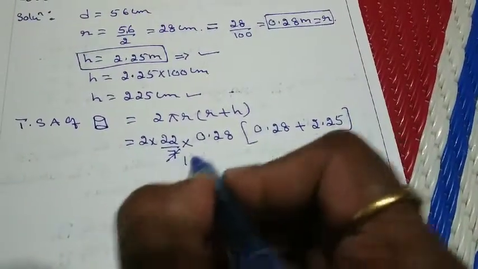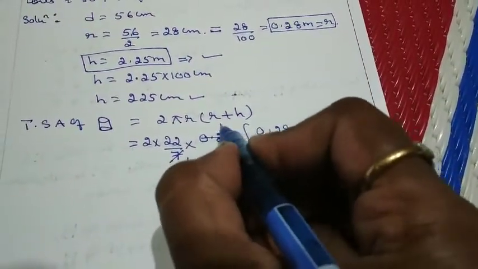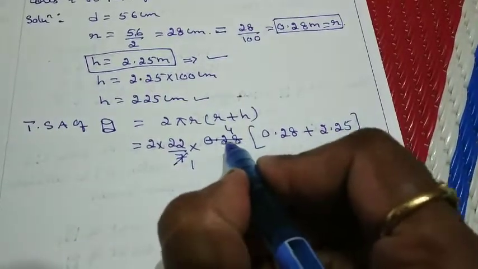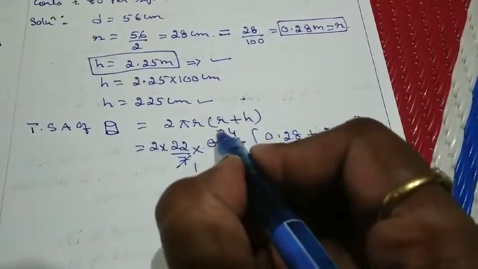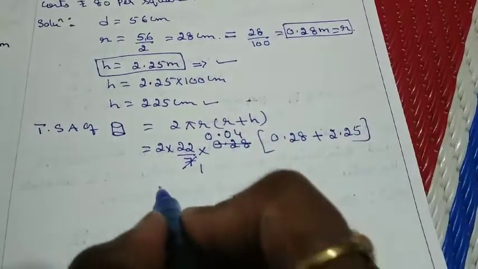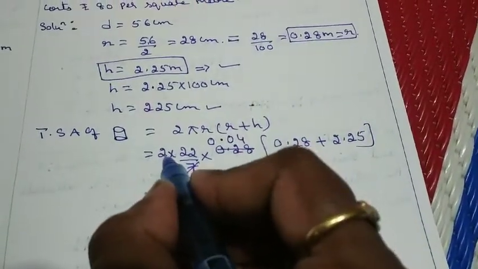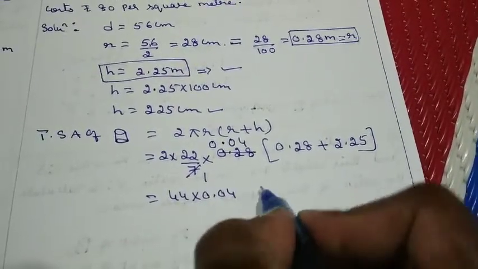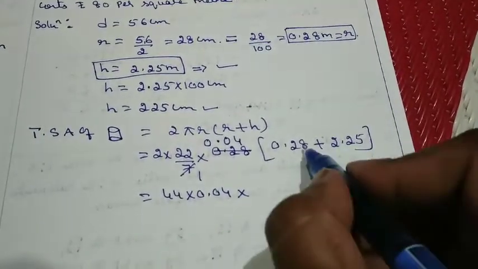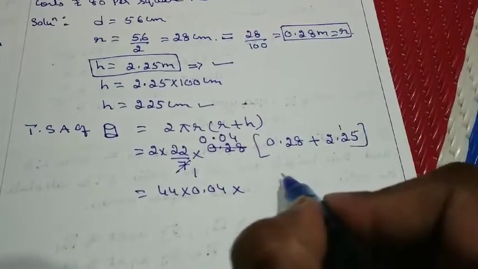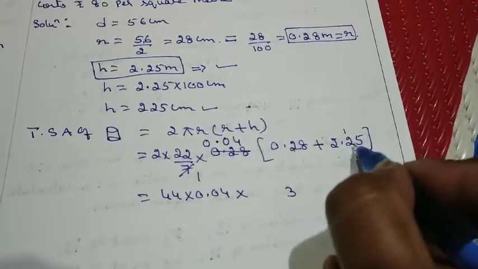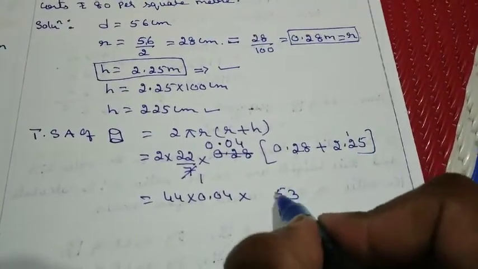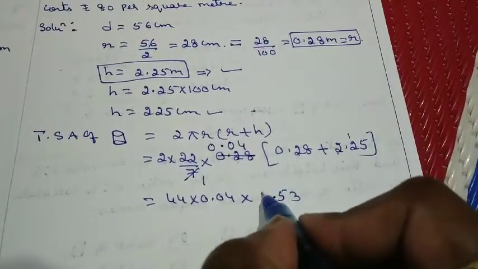So 7 ones are 7, 7 fours are 28, but after the point we have 2 digits, therefore 0.04. 22 twos are 44 into 0.04 into the addition of these two, 8 plus 5 is 13, then 2 plus 2, 4 plus 1, 5, point 2 plus 0 is 2.